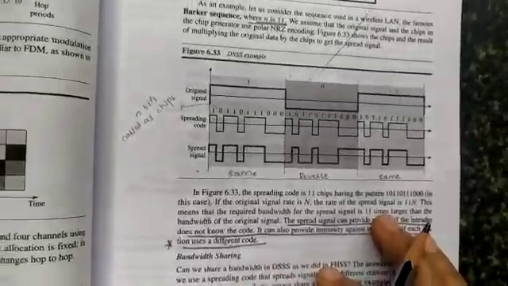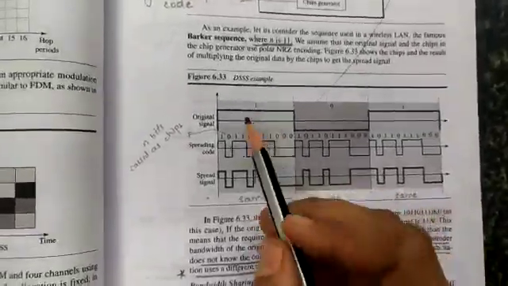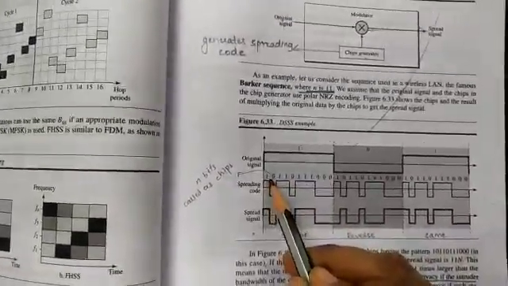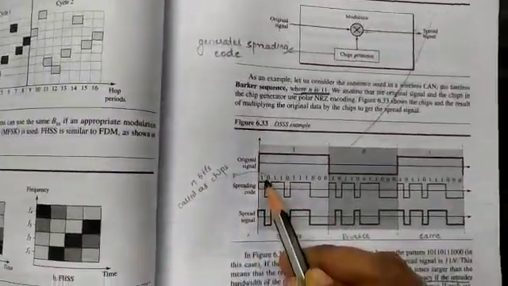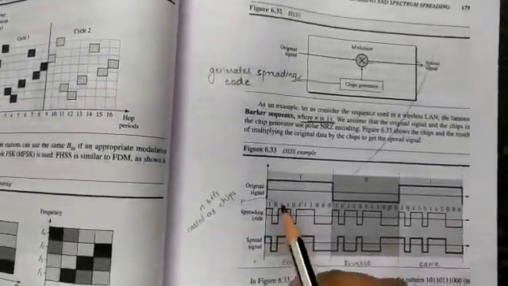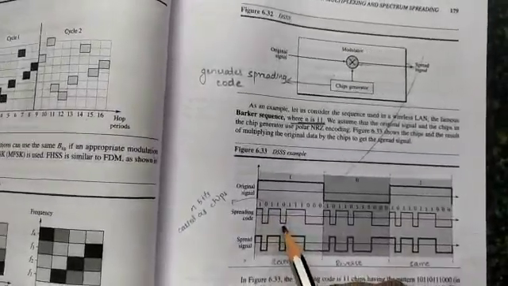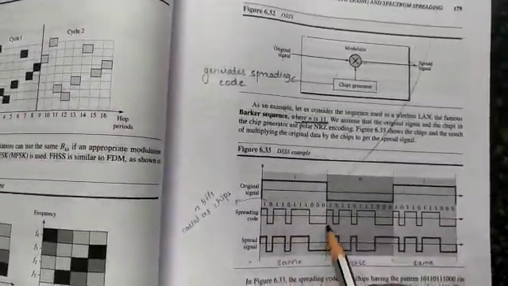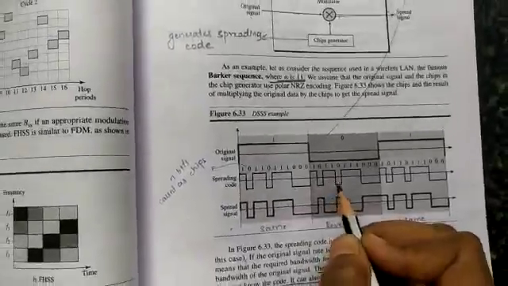In polar NRZ, 1 is represented as positive voltage and 0 as negative voltage, and the same applies for the whole sequence.